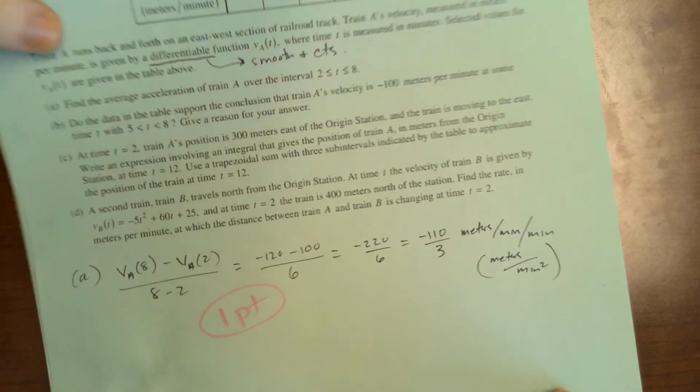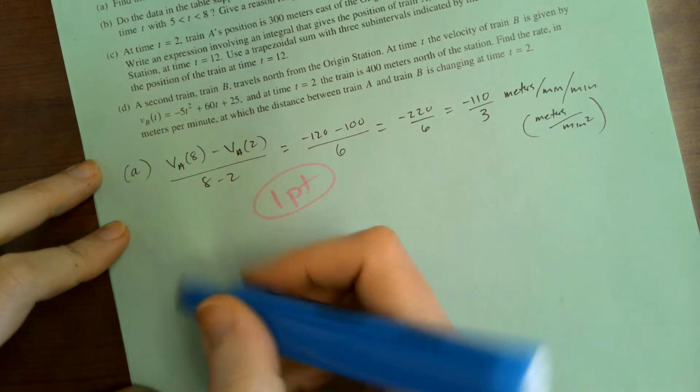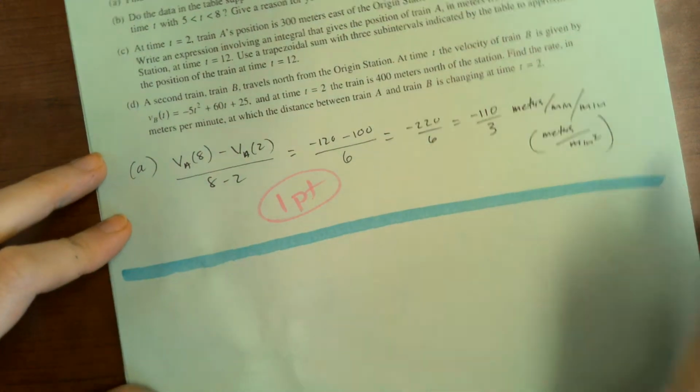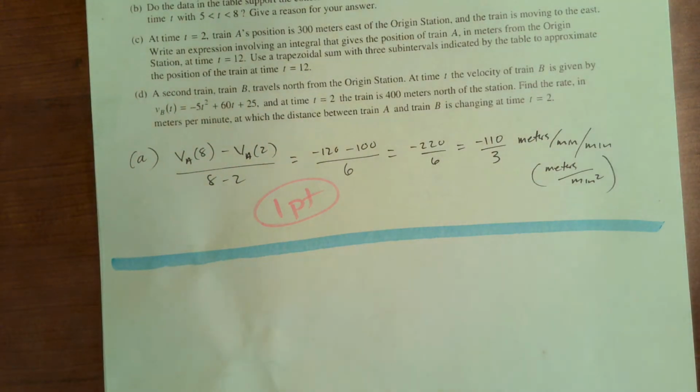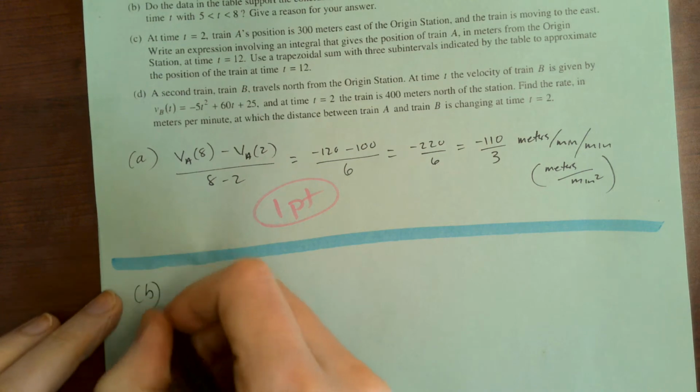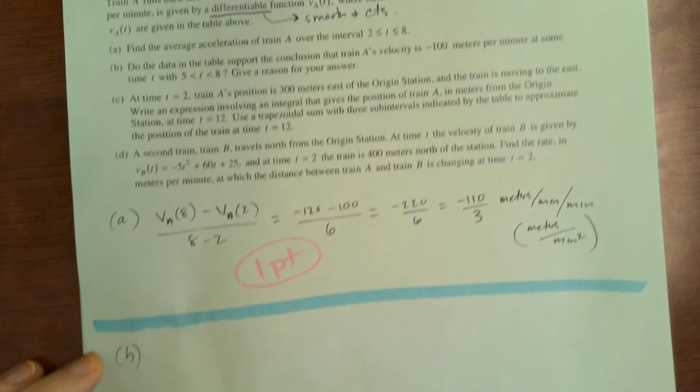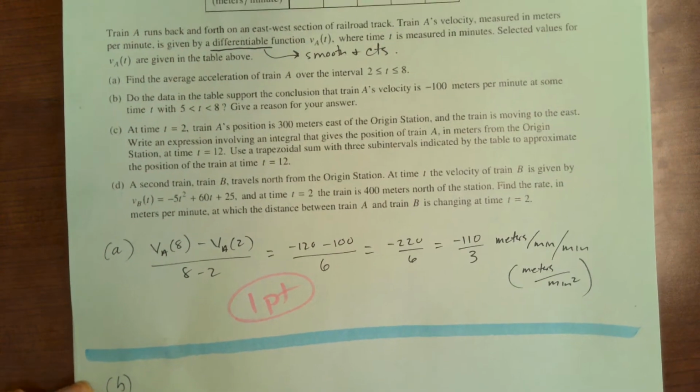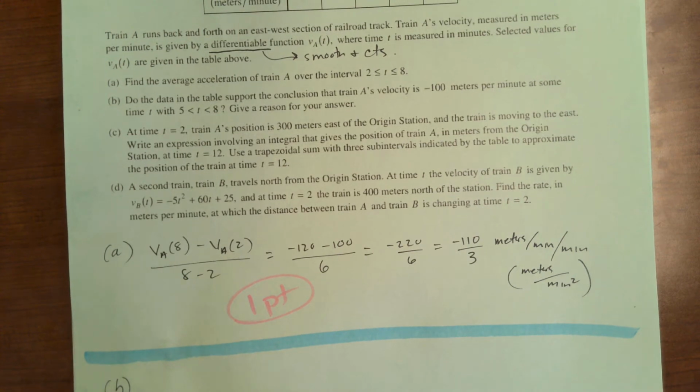Now part B. Do the data in the table support the conclusion that train A's velocity is negative 100 meters per minute at some time t with t between 5 and 8? Give a reason for your answer.